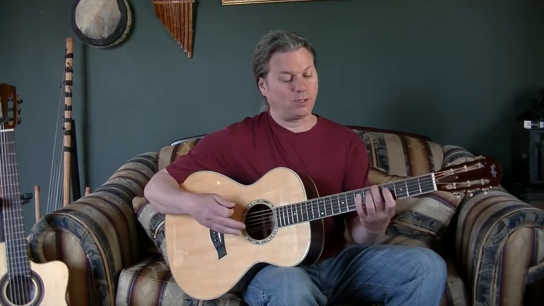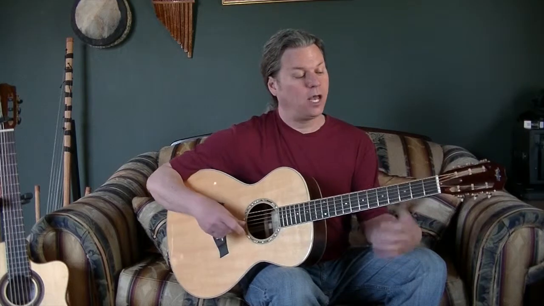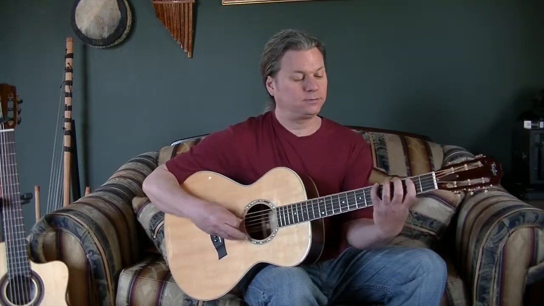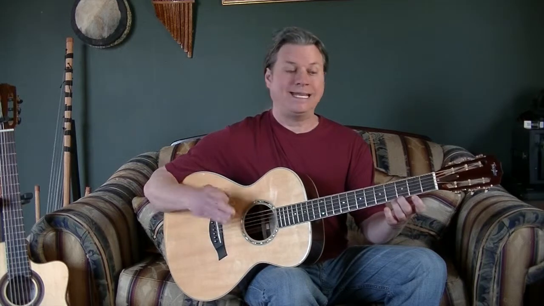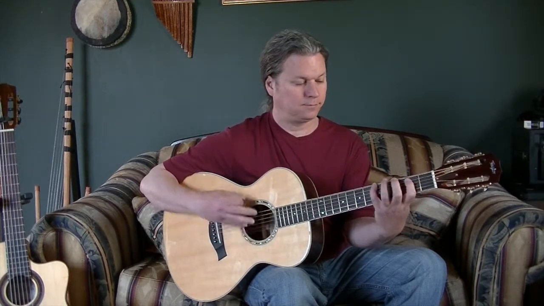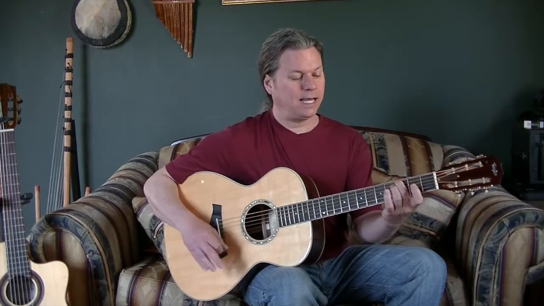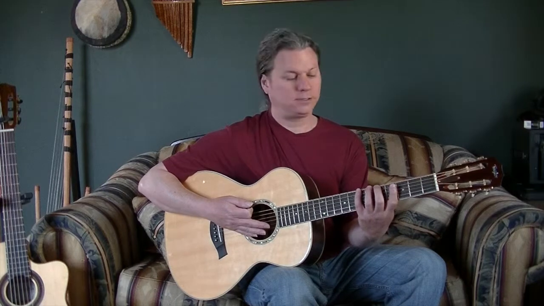Now you can do this on any fret, and what I would recommend you do is work through the G major, ascending and descending, and then advance up the fretboard about 2 frets every move.